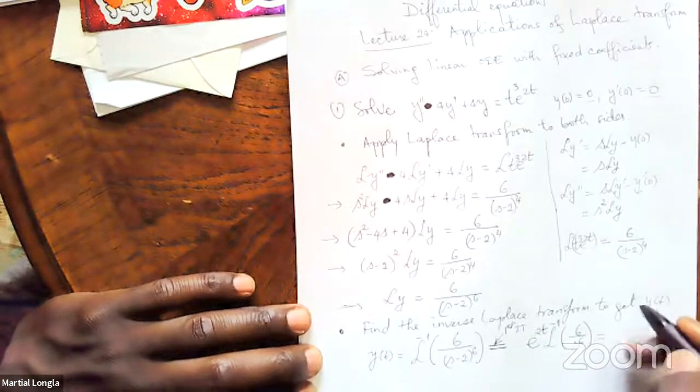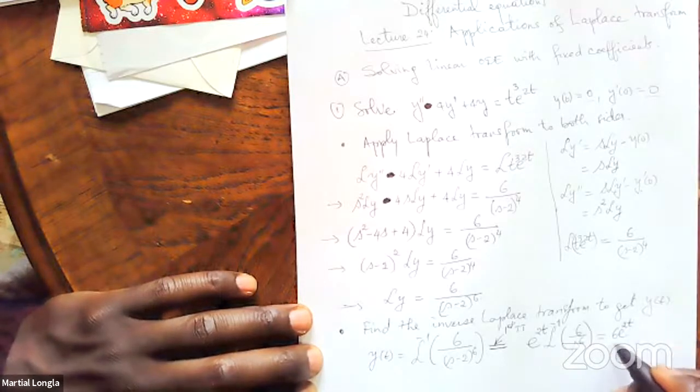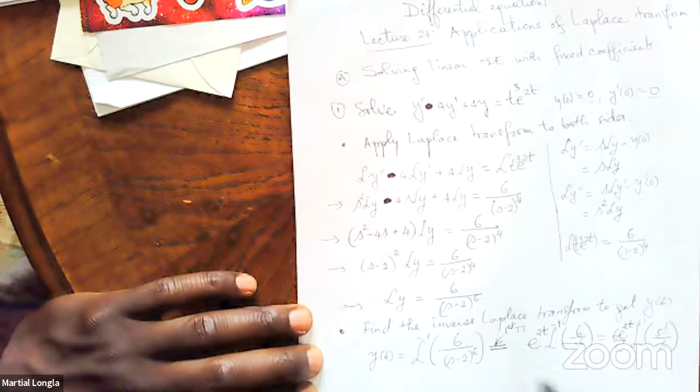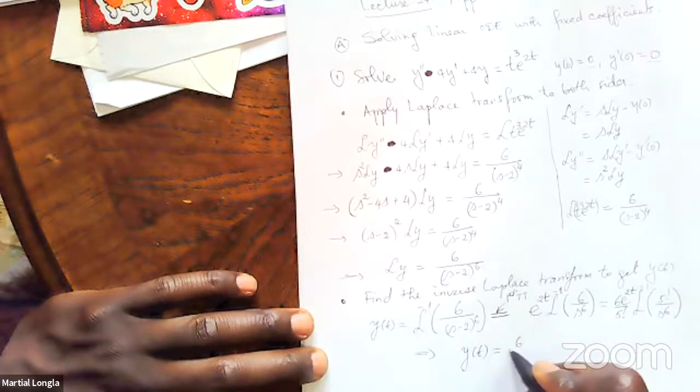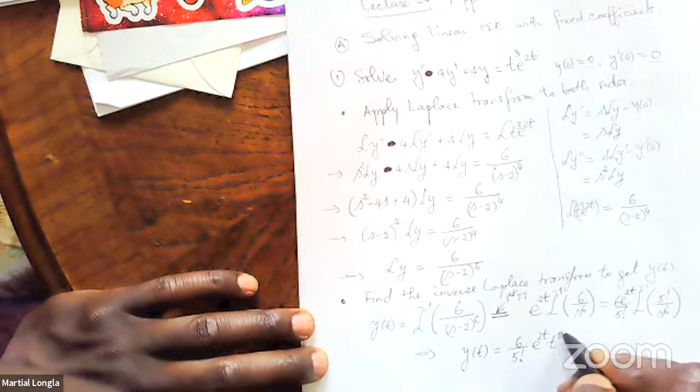And that is 6e to the 2t, and then divided by 5 factorial, inverse Laplace transform of 5 factorial over s to the 6, which is y of t equals 6 over 5 factorial e to the 2t times t to the power 5.